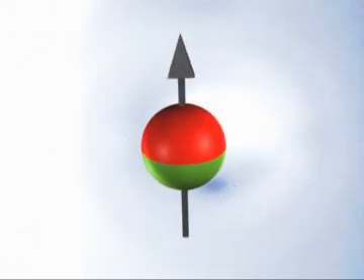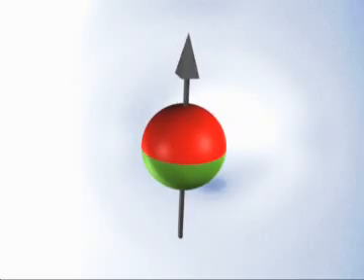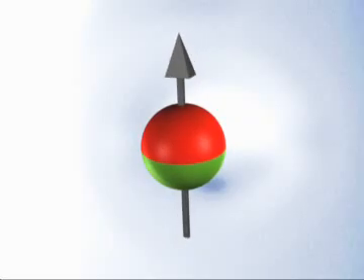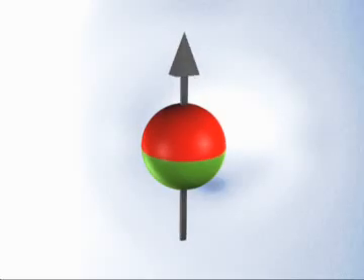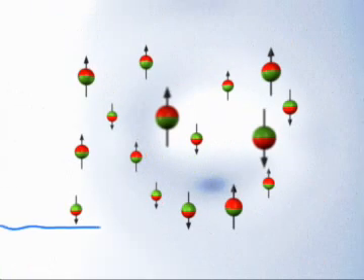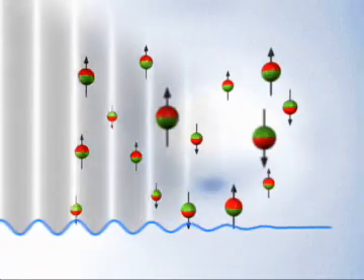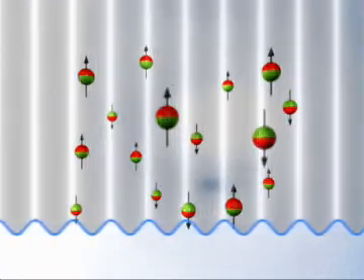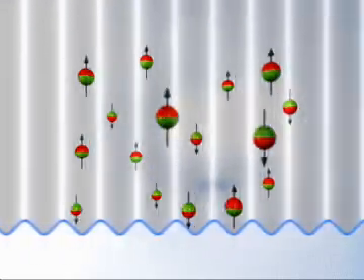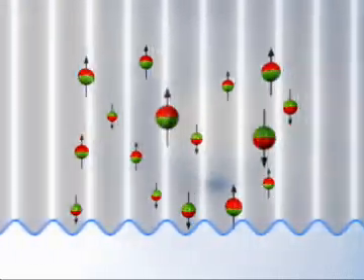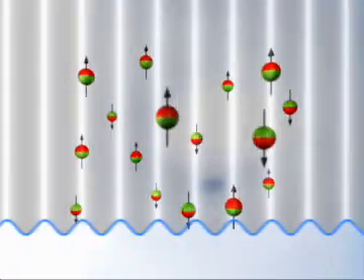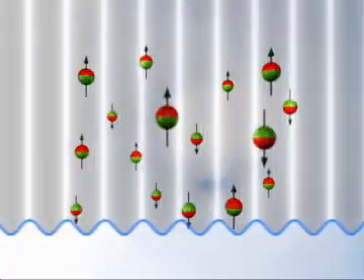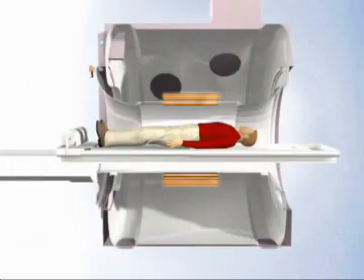The hydrogen atomic nuclei in the body's water and fat molecules align themselves to this main magnetic field. The alignment of the atomic nuclei is then systematically disrupted by an alternating magnetic field of suitable frequency. For a magnetic field of 1.5 Tesla, the frequency required to affect the hydrogen atomic nuclei is about 63 MHz, which is in the frequency range of radio waves.